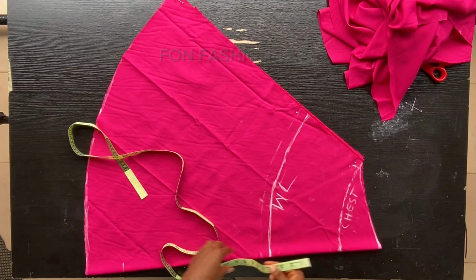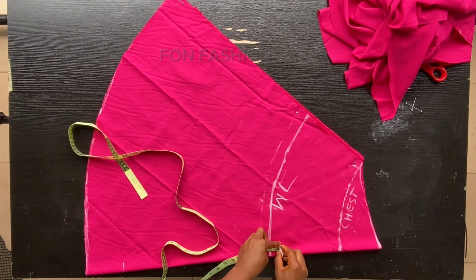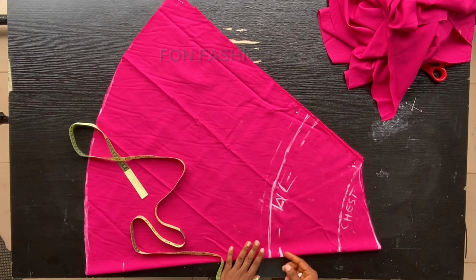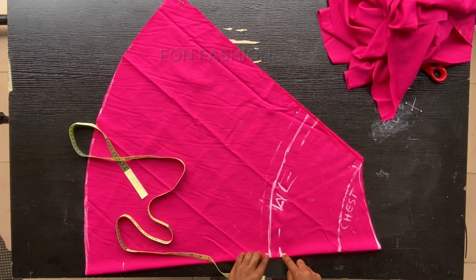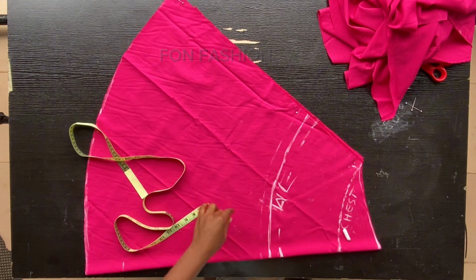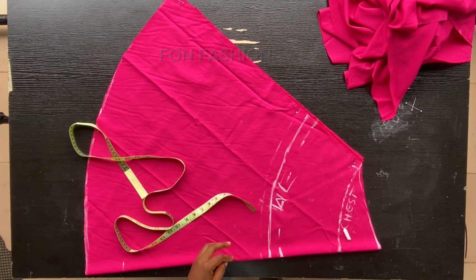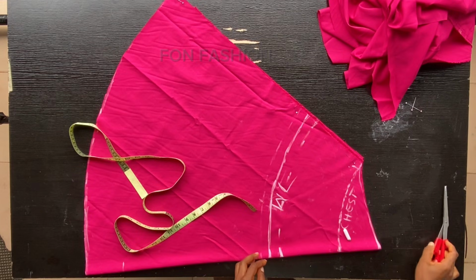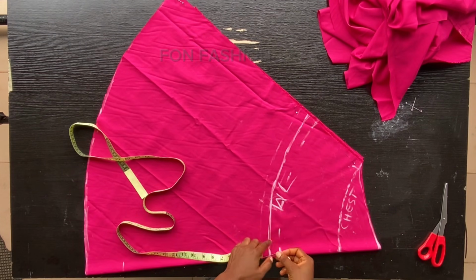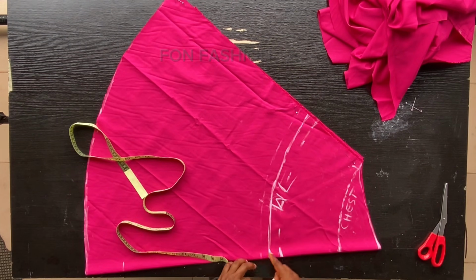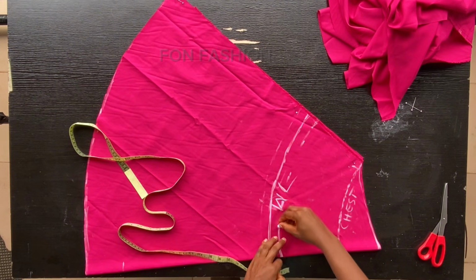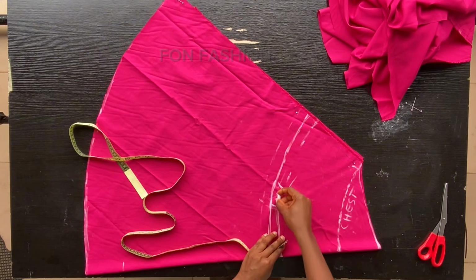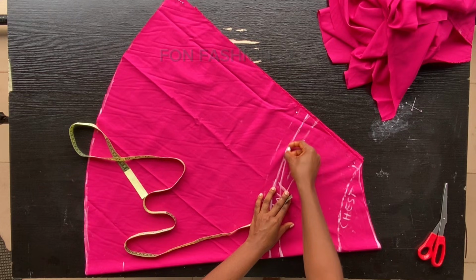Okay, so what I'm going to do now is to come up here by 1 inch. I don't want my waistline to be downwards because this is a flare. If you don't come up here by 1 inch, your half length might slack downwards a little bit. Okay, but I don't want mine to be that way, so that is why I came up here by 1 inch. You can maintain your waistline if you want, and I'm going to slightly blend it into the waistline.